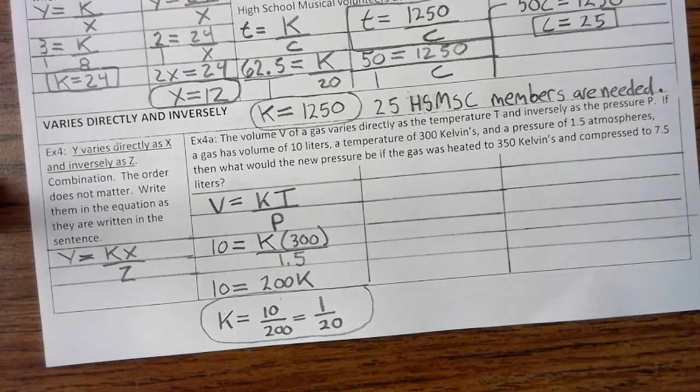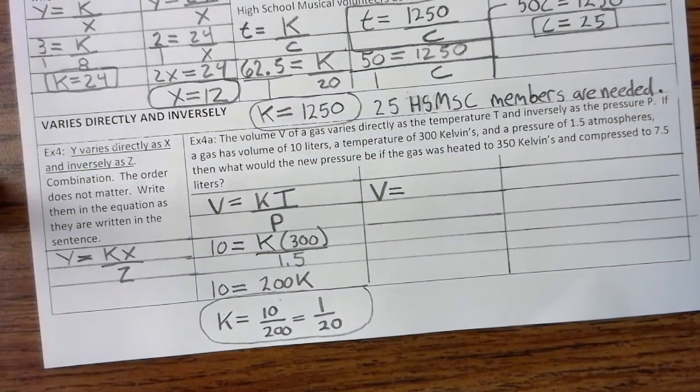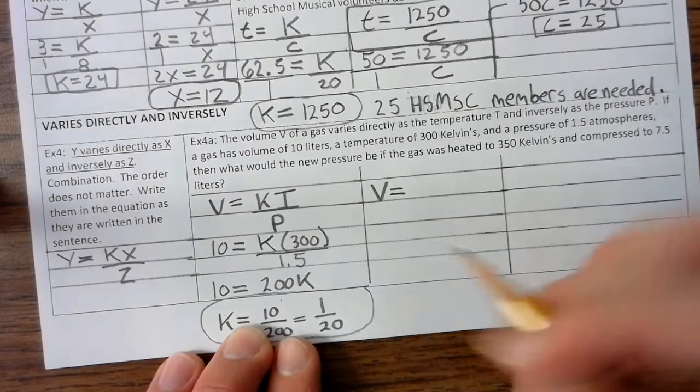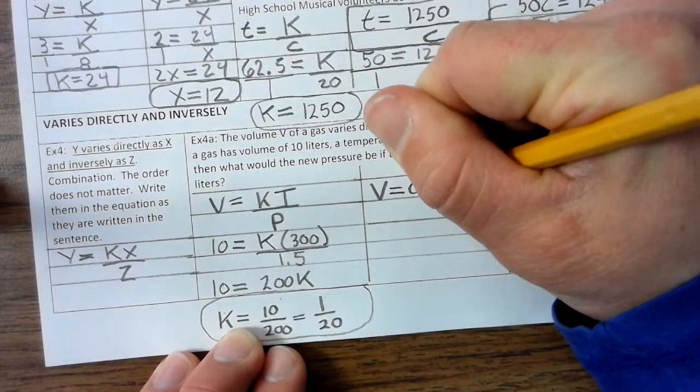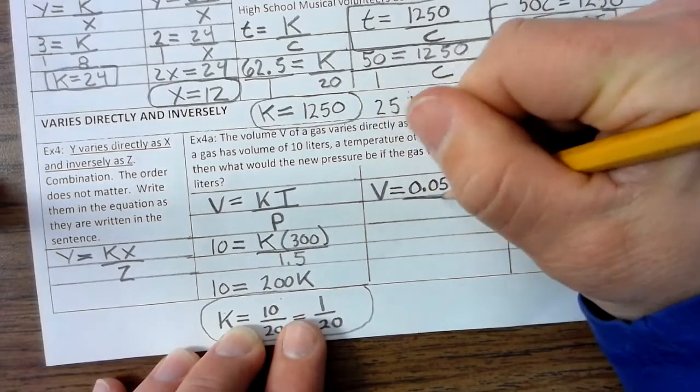All right, so now we're going to write the equation. So volume equals, let's convert 1/20th to decimal. So let's make that 0.05 T divided by P.